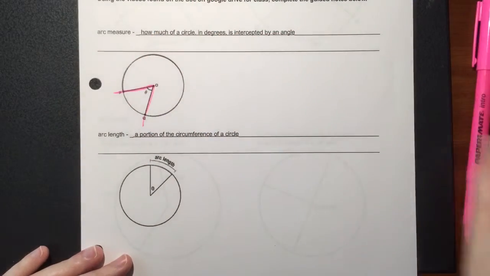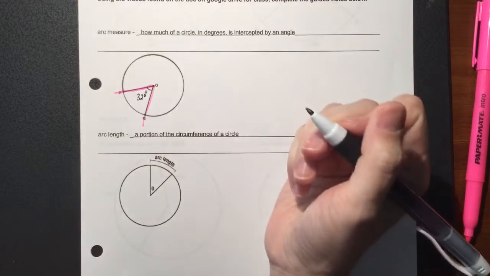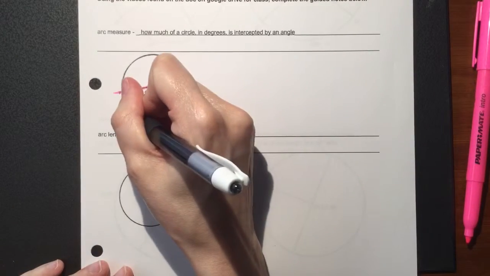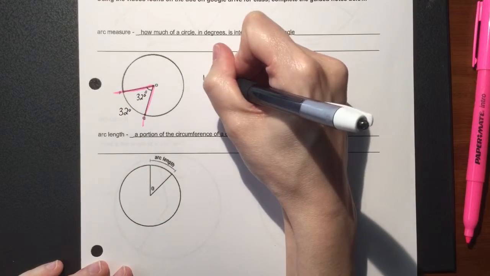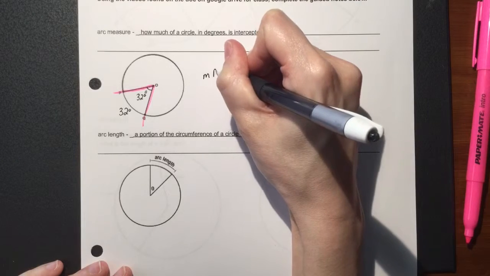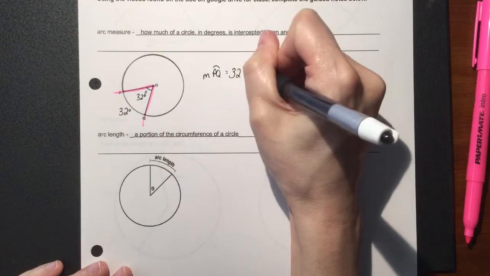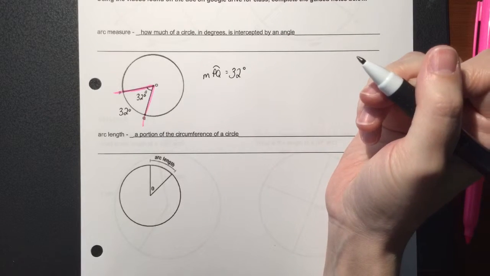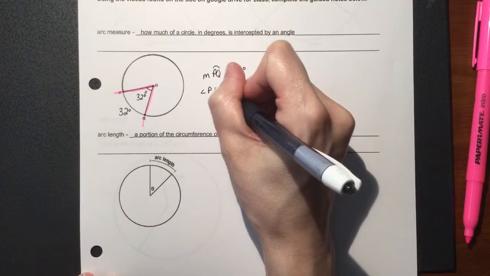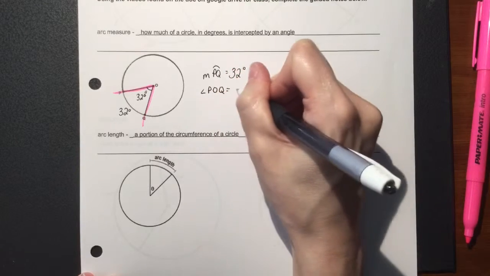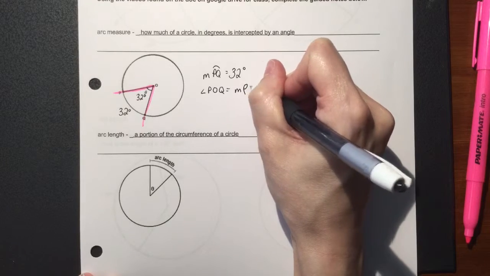So let's say this is 32 degrees. The central angle is 32 degrees, then PQ is going to be 32 degrees. So you could say that the measure of arc PQ is going to be equal to 32 degrees in this case. And the angle POQ is going to be equal to the measure of arc PQ.